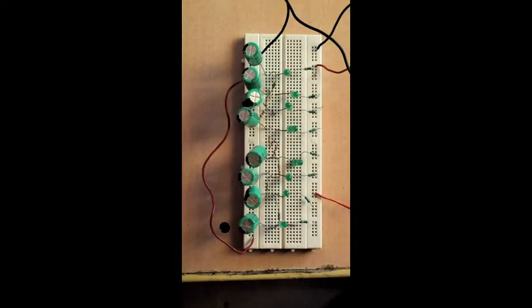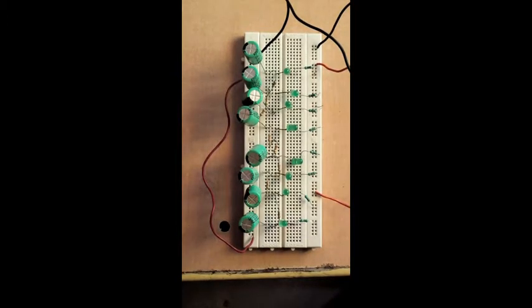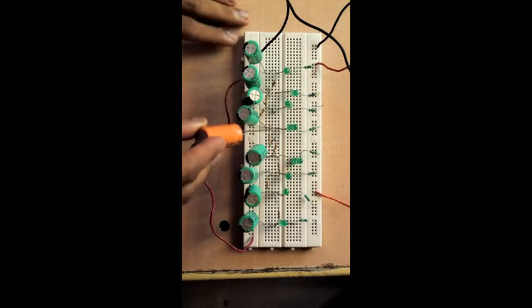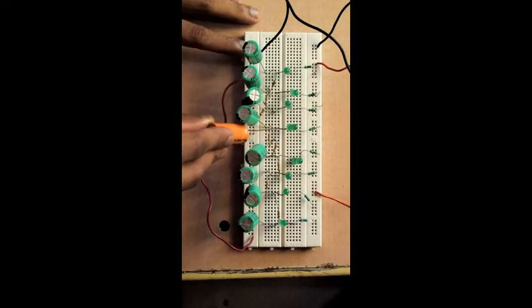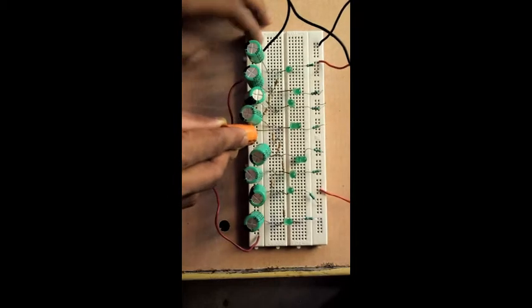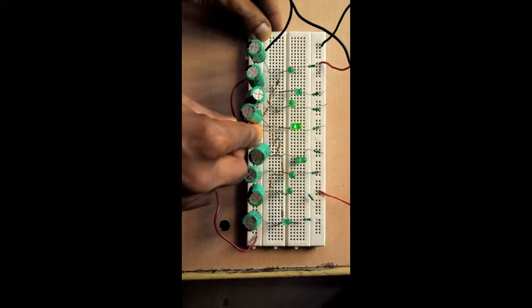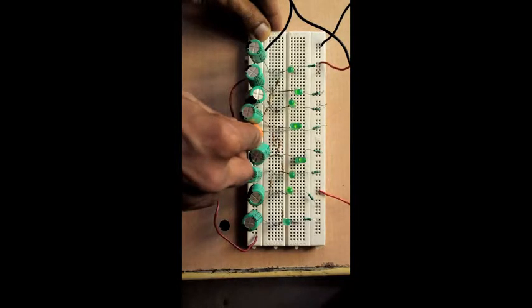Here is how the assembly of capacitors, resistors and LEDs looks on the breadboard. I kept all the smaller capacitors. There is 1 millifarad already discharged. Now I use the charged central capacitor, that is 4.7 millifarad. The LEDs start glowing successively, indicating the flow of current in the circuit.